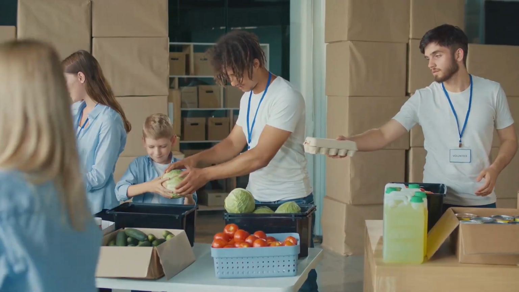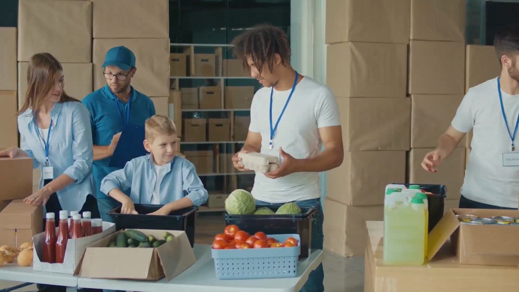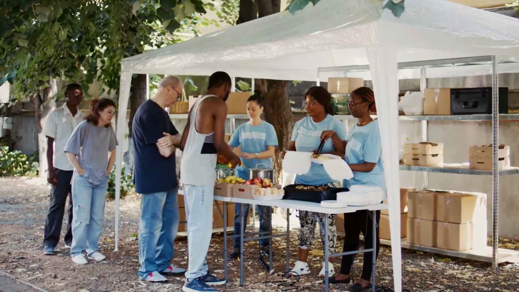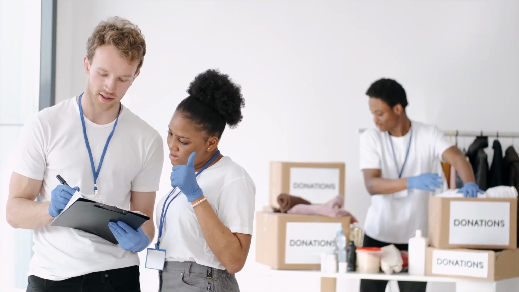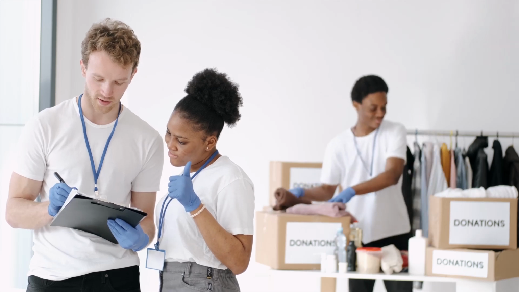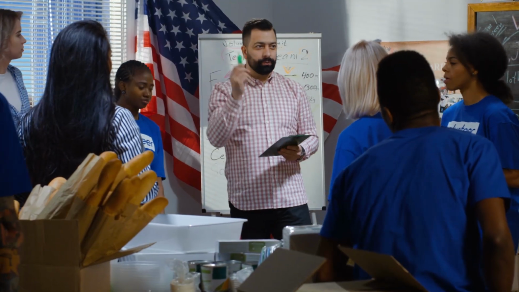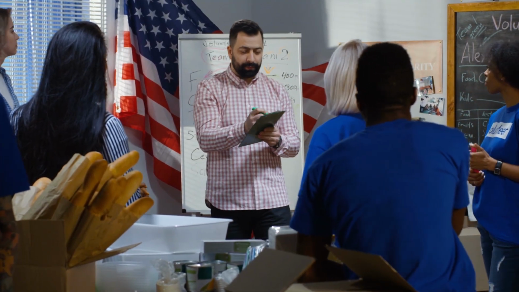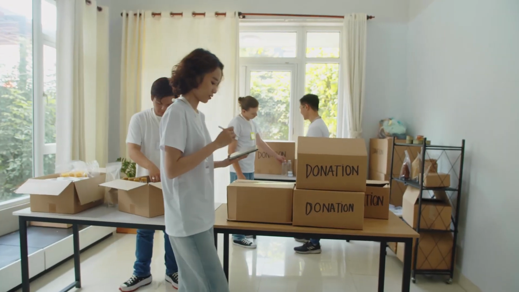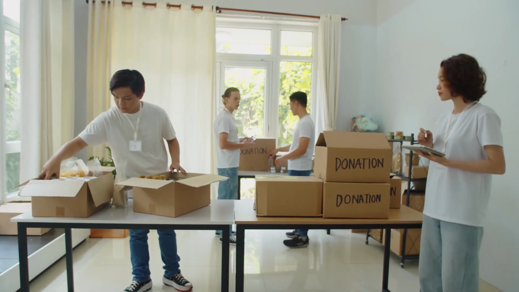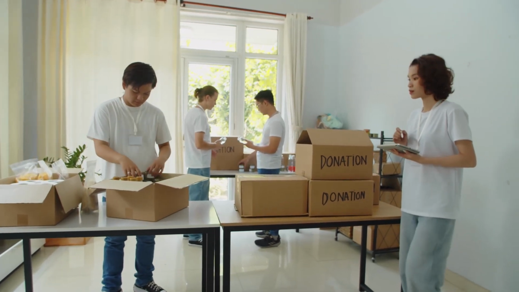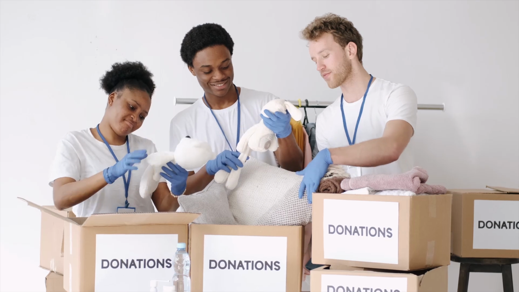Starting a nonprofit is a powerful way to turn your passion into action, creating lasting change in your community and beyond. But before you can make a real difference, you need to navigate the formal process of incorporating your nonprofit. If you're in Ohio, you're in luck, because today I'm going to walk you through each step to bring your vision to life. By the end of this guide, you'll be ready to take the first step toward building a successful, legally recognized nonprofit organization. So, let's dive right in.